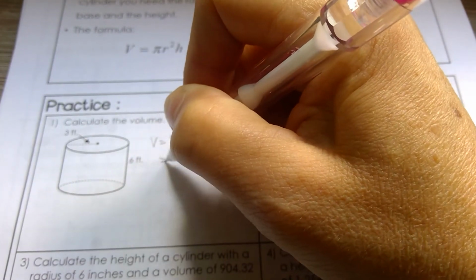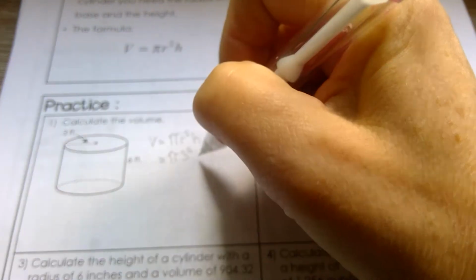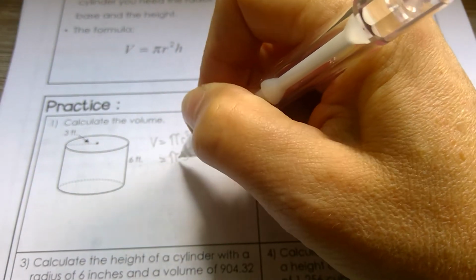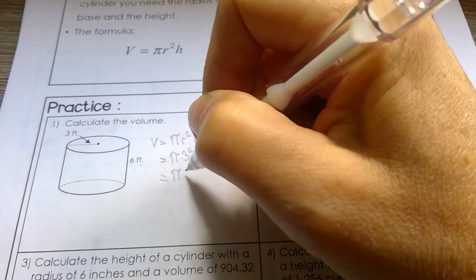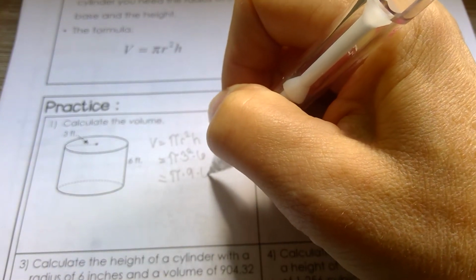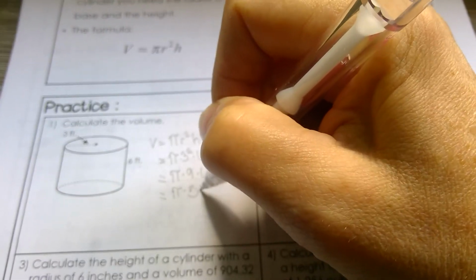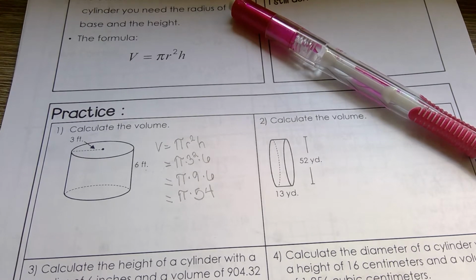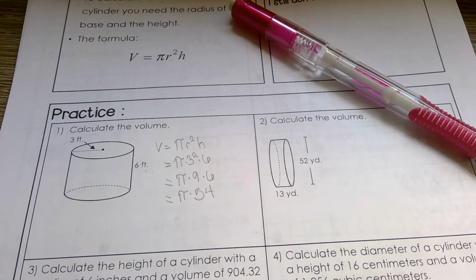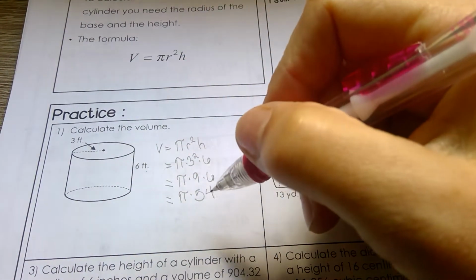Okay, so here we have pi. Our radius is 3 feet, so times 3 feet squared times the height, which is 6. So order of operations says we have to do all of our exponents first. So pi times 3 squared is 9 times 6. So we can say pi times 9 times 6 is 54. It doesn't matter which order once we get to multiplying, because when multiplying, any order works. So I'm going to say pi times 54. That gives us 169.64 cubic feet.